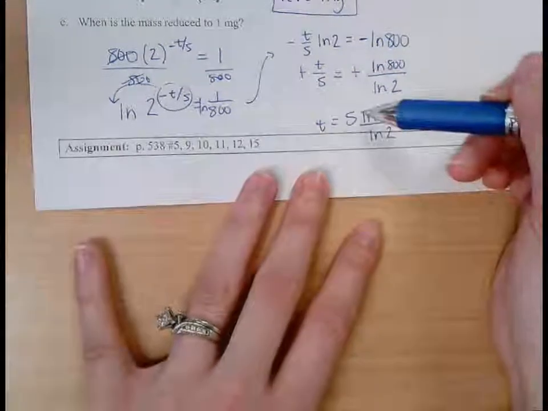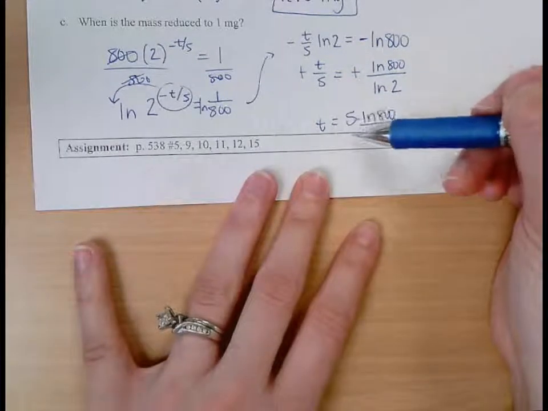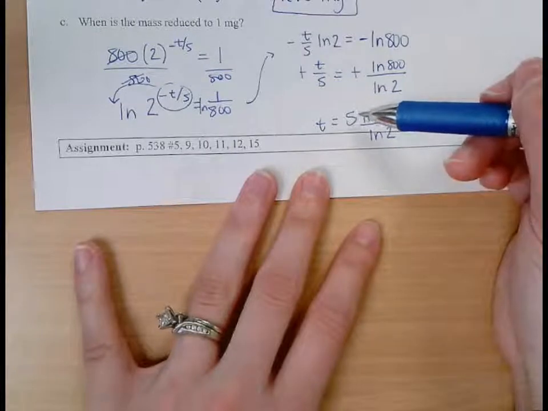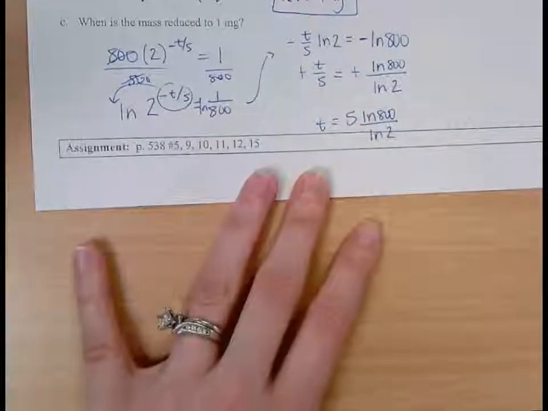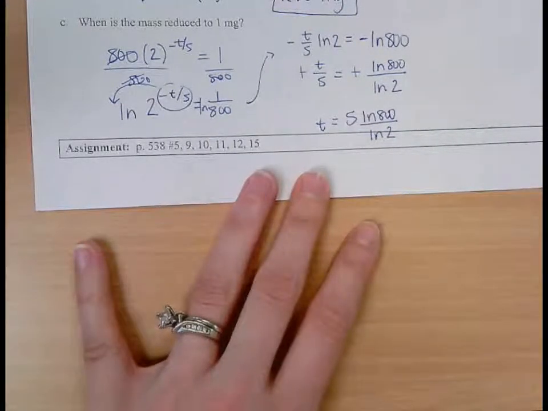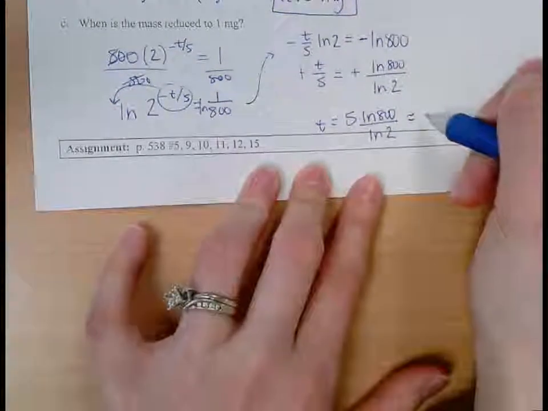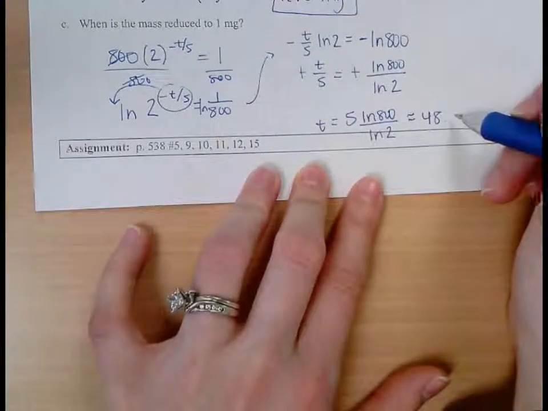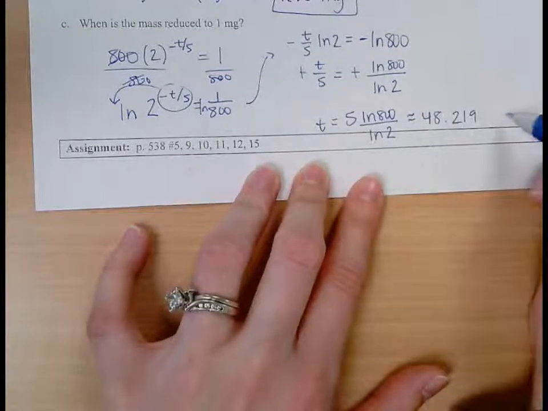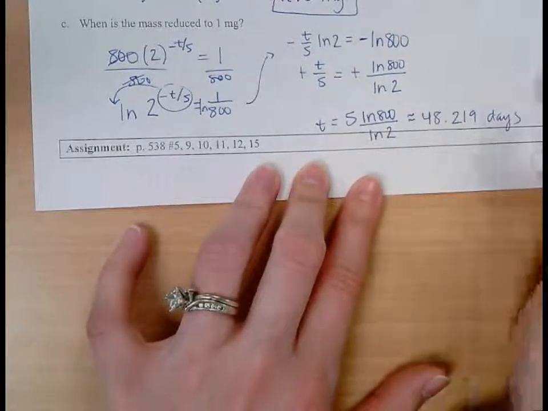I mean, you could think of that as being a 1/5 in front, and so you could raise it to the exponent of 1/5, which would really be the 5th root. So yeah, I guess you could do that. And then what did you say this was? 48.19. And then it would be days.